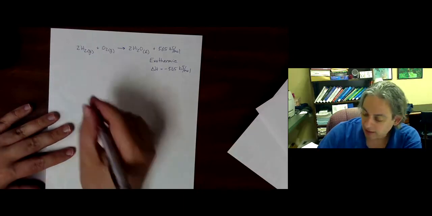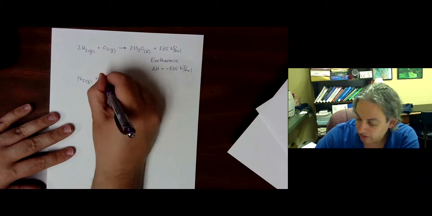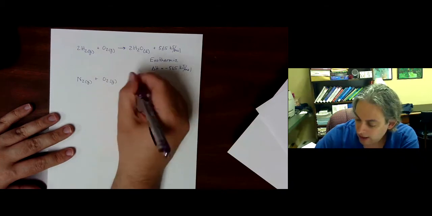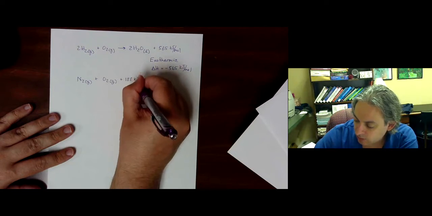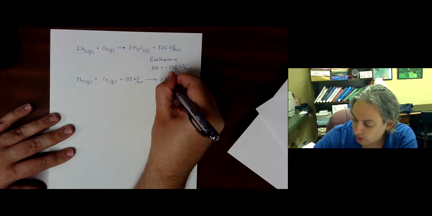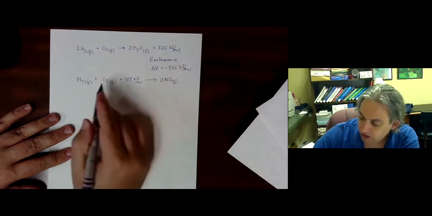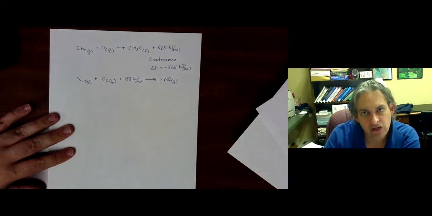And what about the other scenario? Let's say we have nitrogen gas reacting with oxygen gas, and this has 188 kilojoules per mole in our reactants to form 2 moles of nitrogen monoxide. So here, energy is part of the reactants. That means we put energy into it.